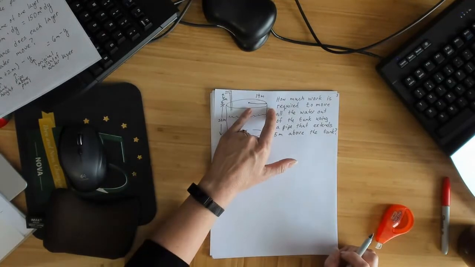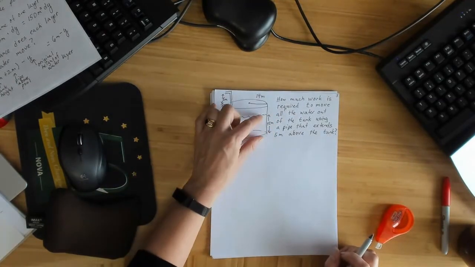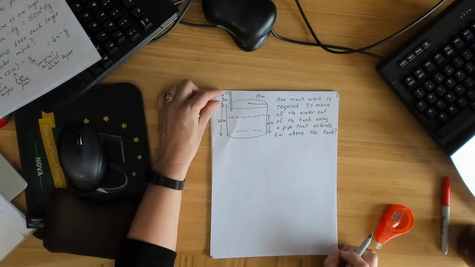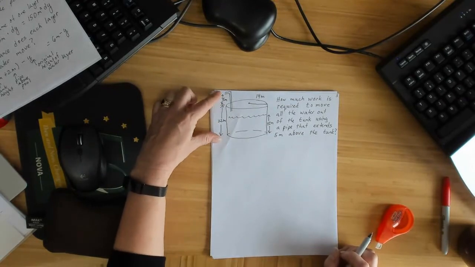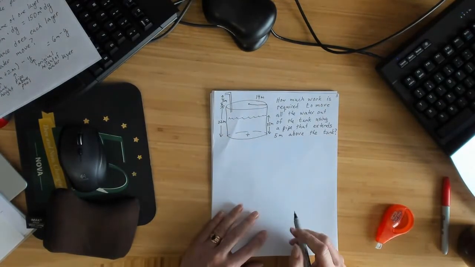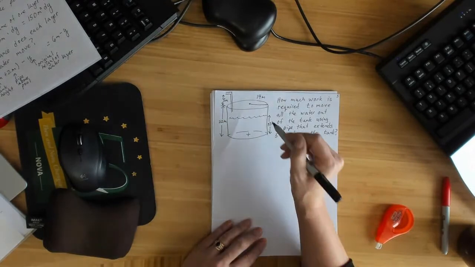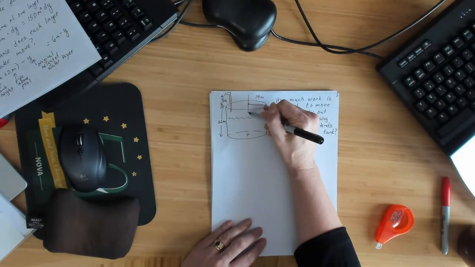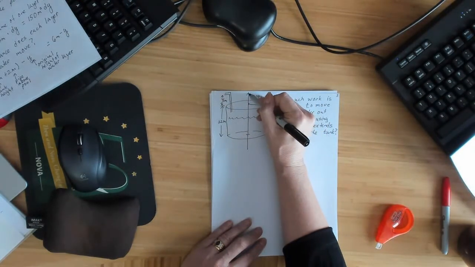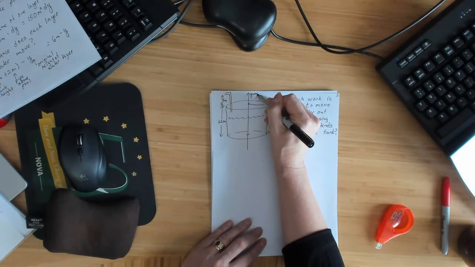It has a radius of 14 meters. The water is at a depth of 12 meters, and the pipe extends 5 meters above the top of the tank so that it is 27 meters off the bottom. I'm going to choose to put my origin in the center of the bottom of the tank so that my y-axis is extending down through the center of the tank, and I can use this as the y.